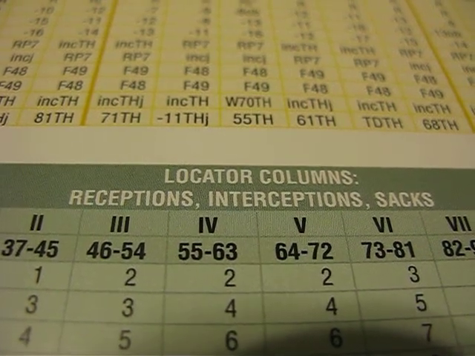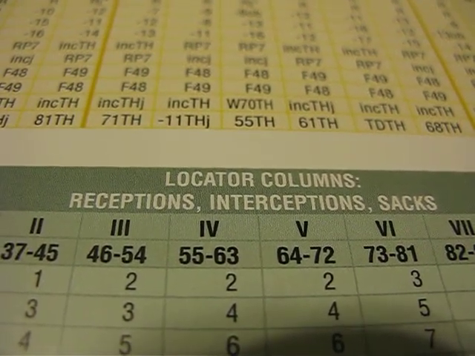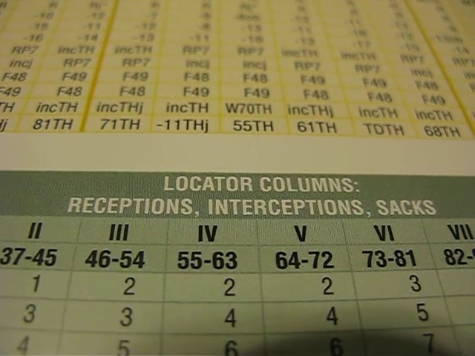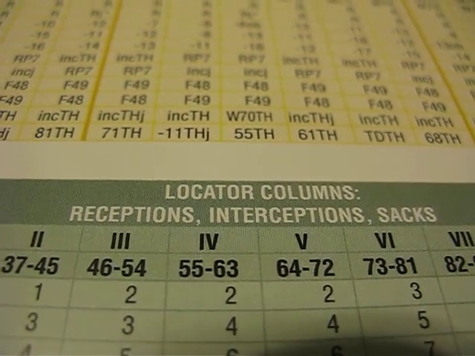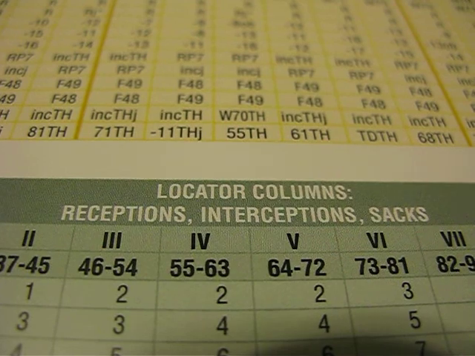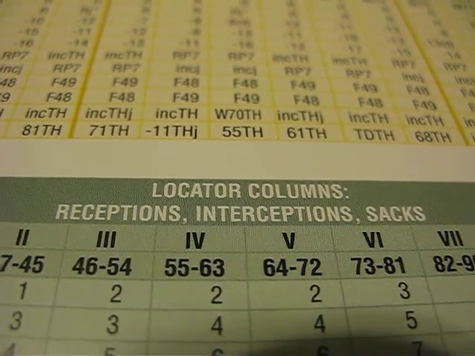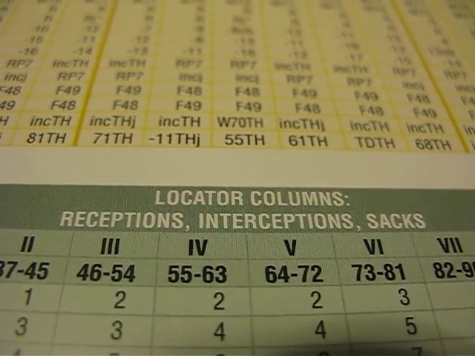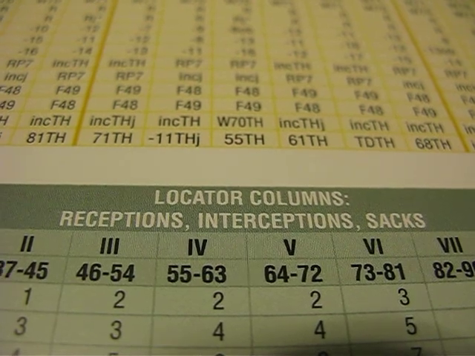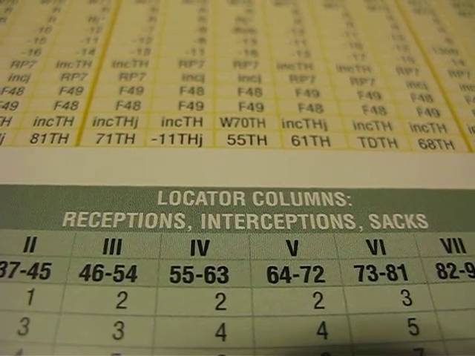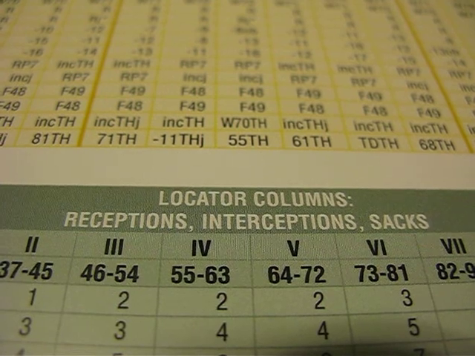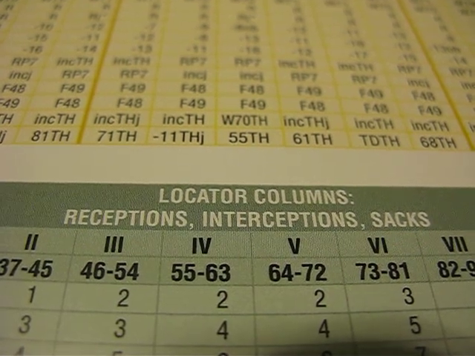Alright, you're looking at the locator column on page B13 of the Master Game Edition booklet. Now, before we could use the locator columns, we have to do all of the background work associated with this column, and that's what I want to show you.